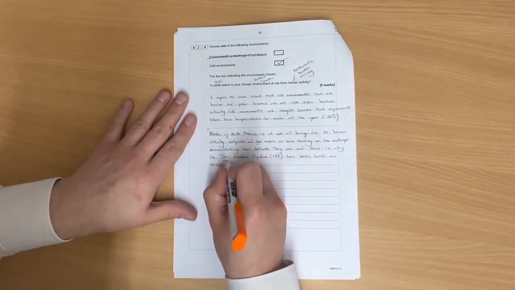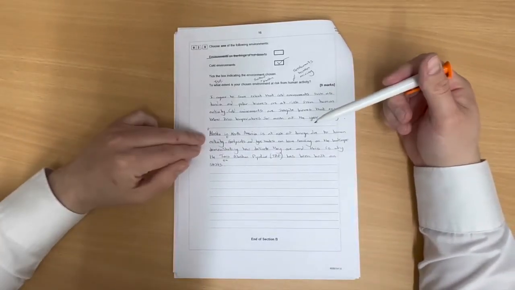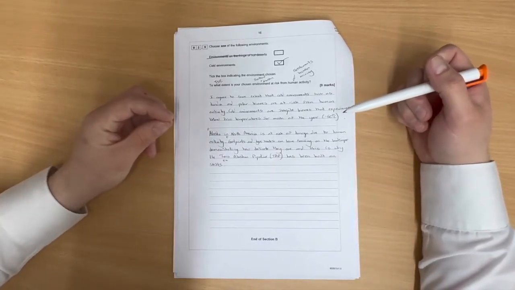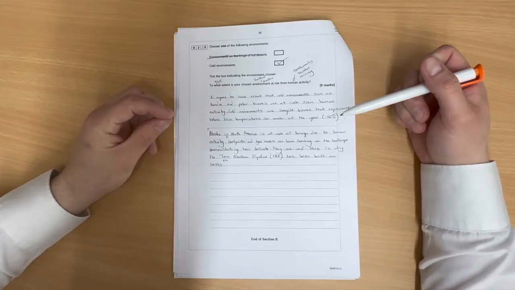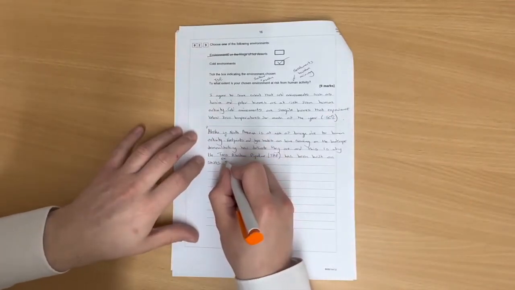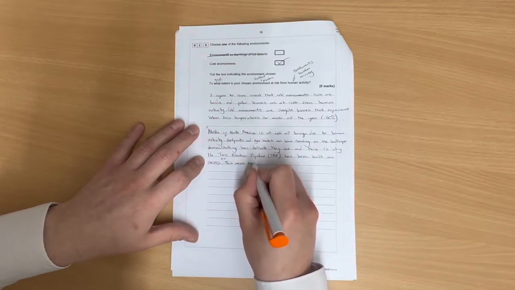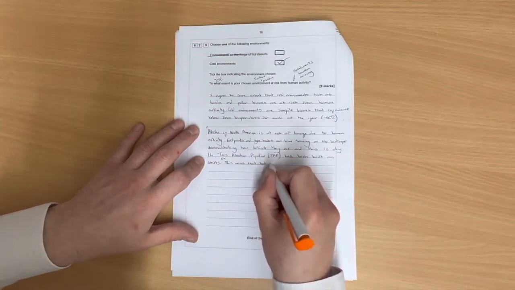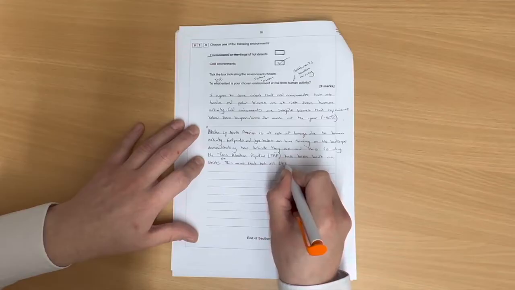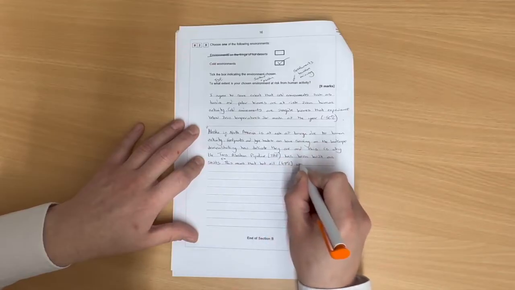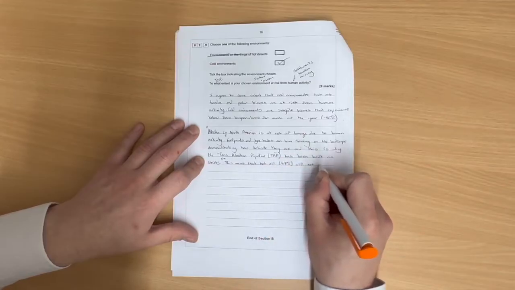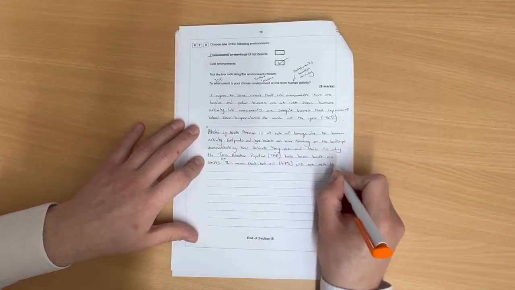Explain. So we made our point that it's damage due to human activity. We've given evidence. Now we're explaining. This means that hot oil, 47 degrees Celsius, will not melt the permafrost.